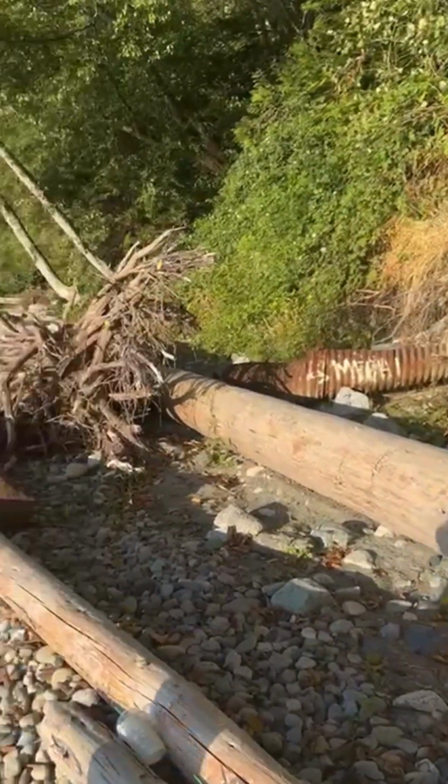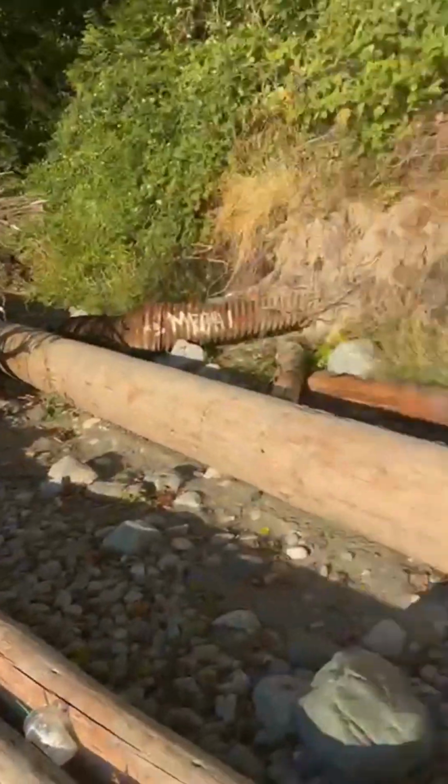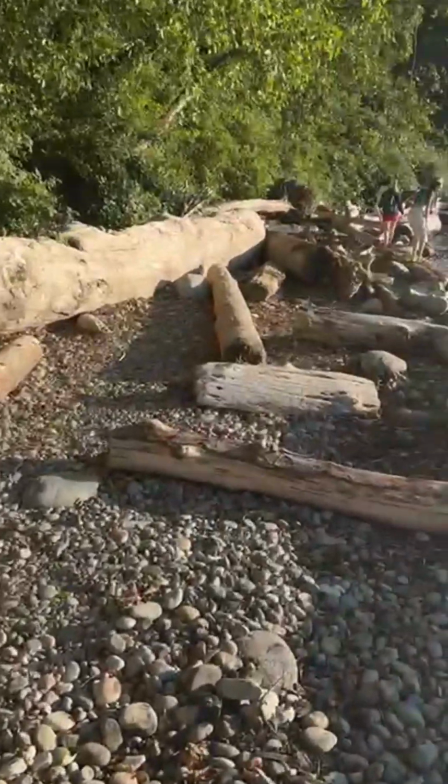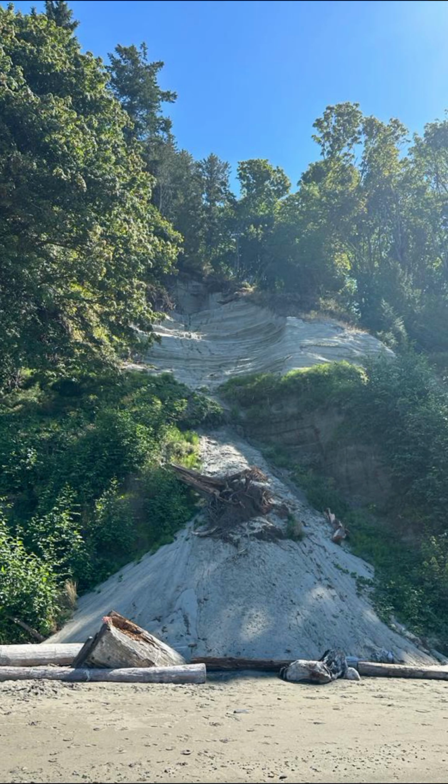So let's start with soil creep. It's a slow process in which particles move down slope. This process hence results in a steep appearance on slopes.